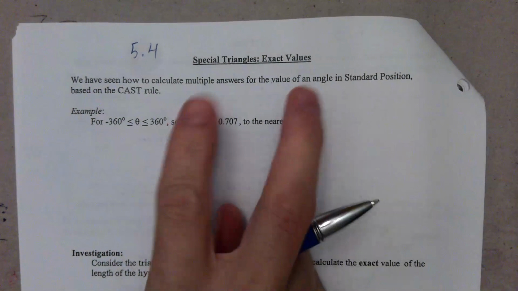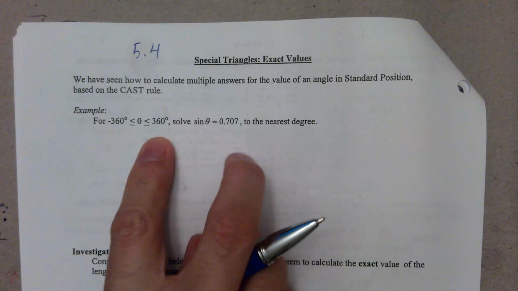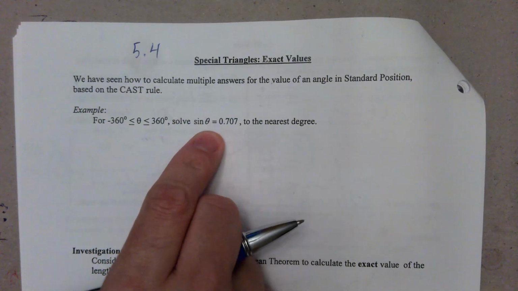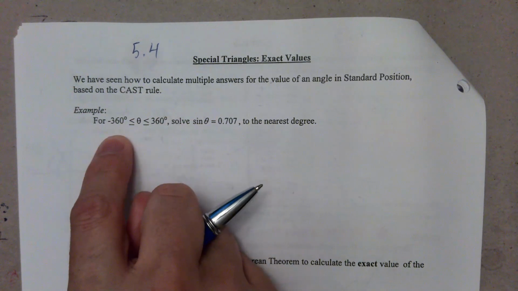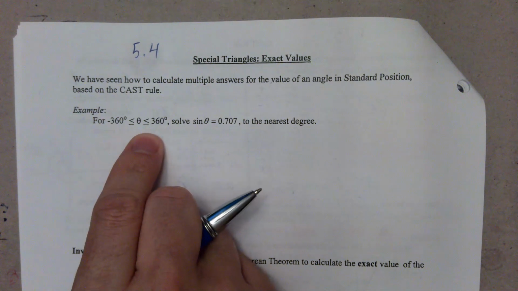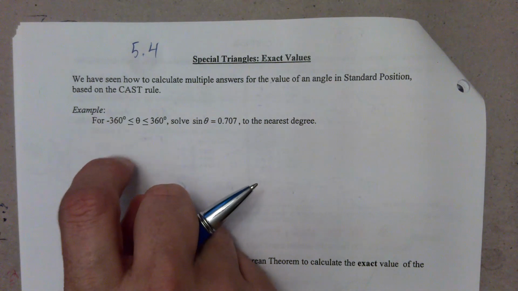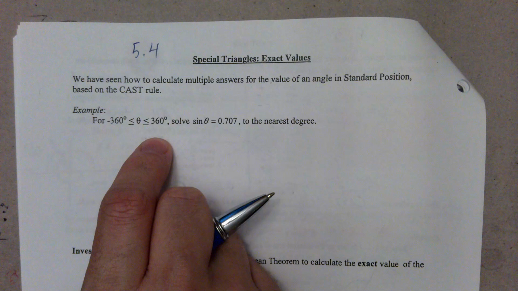For lesson 5.4, we are going to start looking at some special angles and special triangles for which we can get exact values of trig ratios without a calculator. First, let's review how we can use sketches to help us solve equations. This equation is kind of different in that we're not just asked to solve for principal angles. We're going to be asked to solve from -1 rotation to 1 full rotation.